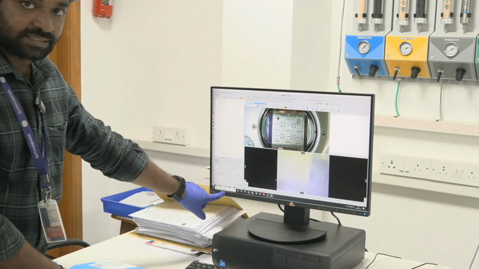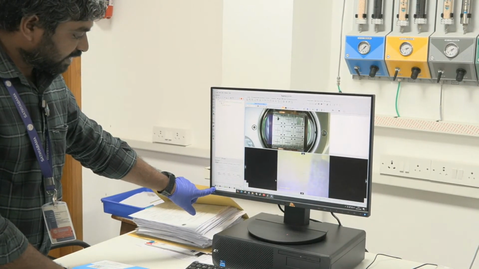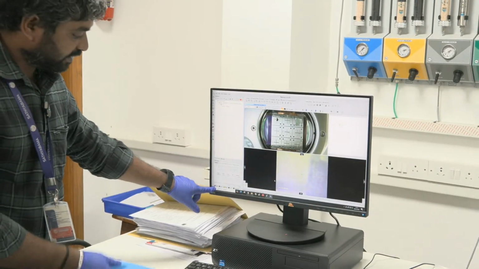So now the flood gun has turned on. Now the X-rays are igniting, and the X-rays will turn on.